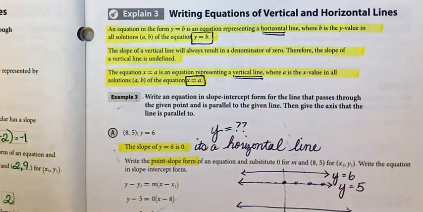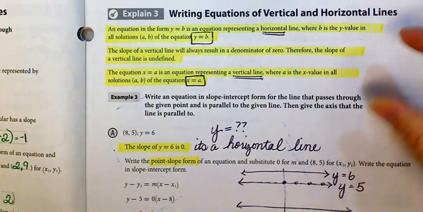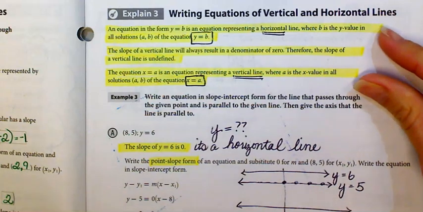All right, finally, on page 319, we are looking at writing equations of vertical and horizontal lines. All vertical lines are going to be parallel to one another. All horizontal lines are going to be parallel to one another. And vertical and horizontal lines will be perpendicular to one another. So these three pieces of information are worth noting.